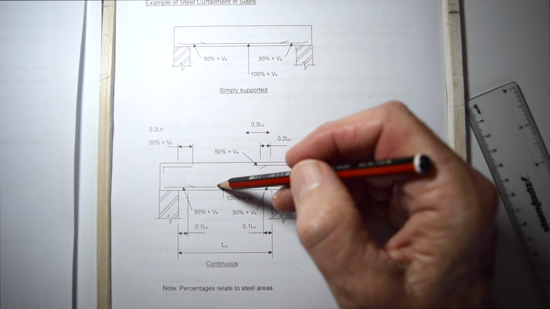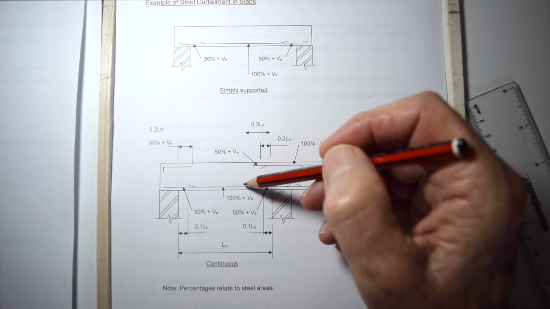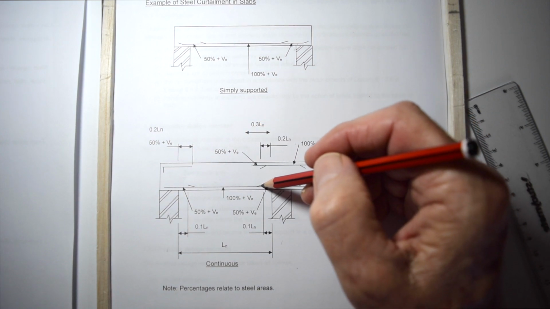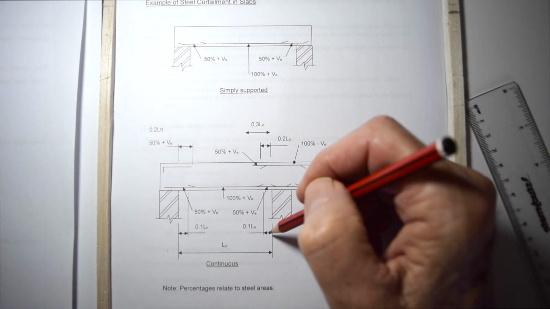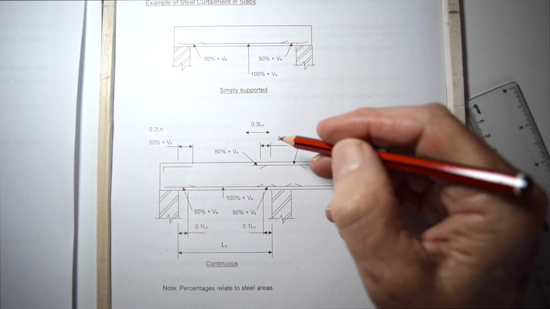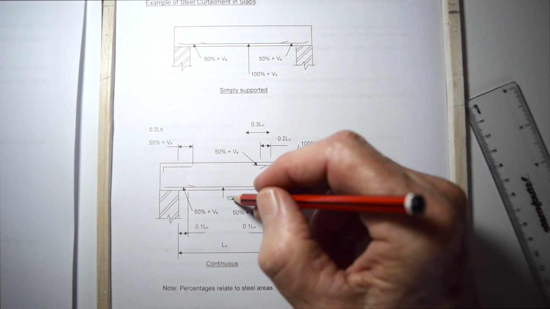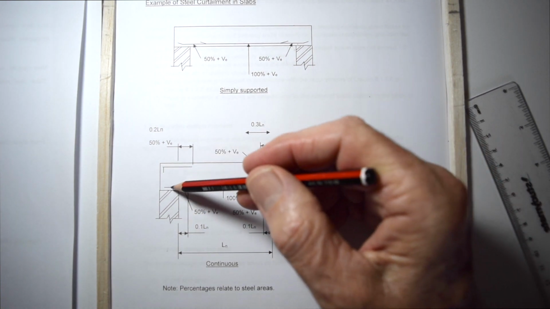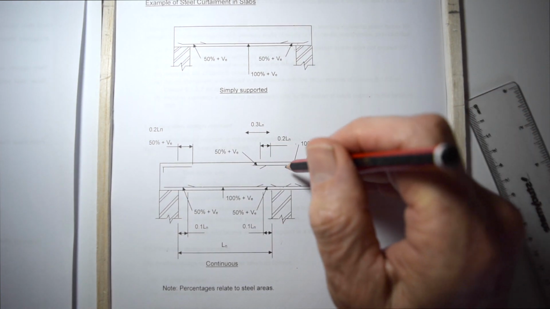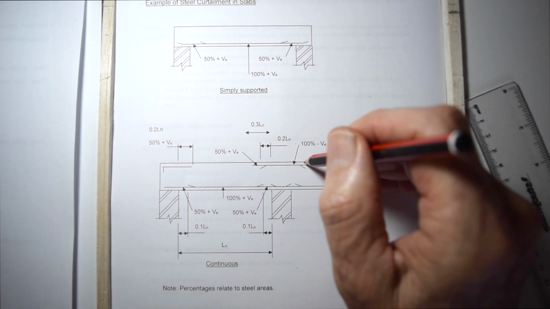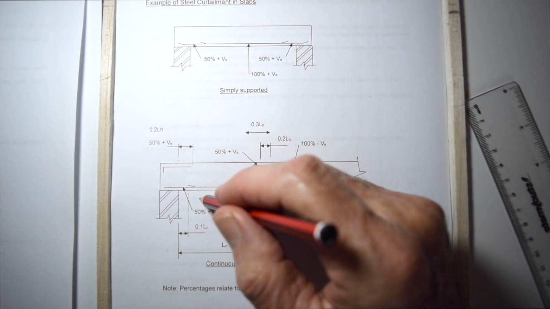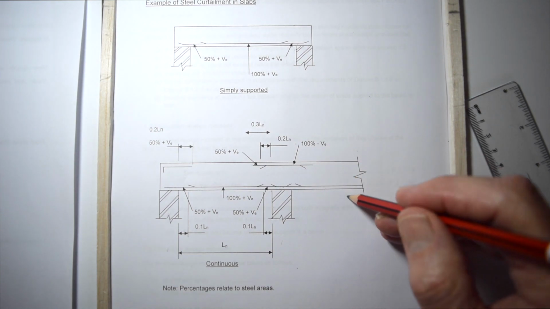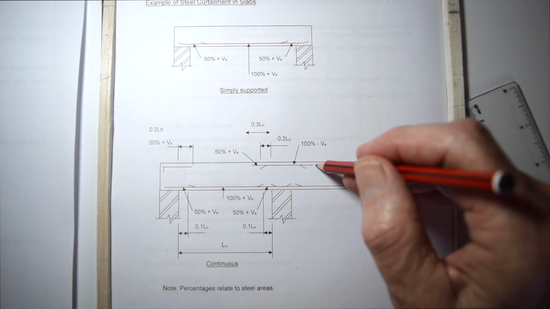So we've got 100% of the steel in the middle where the maximum moment is. It's curtailed there at 0.1 of this dimension away from there. So we've got 50% of this steel running onto the support, positive steel, and 50% on there. This is the negative moment, the hogging moment, because you know that your beam bends like this over the support, and that's the negative steel.